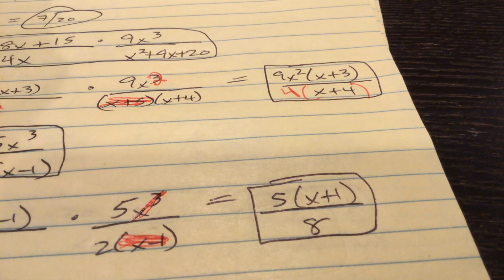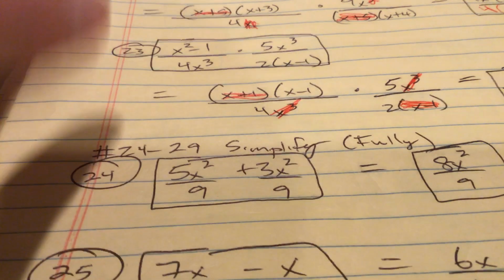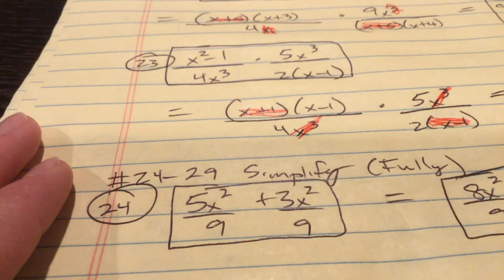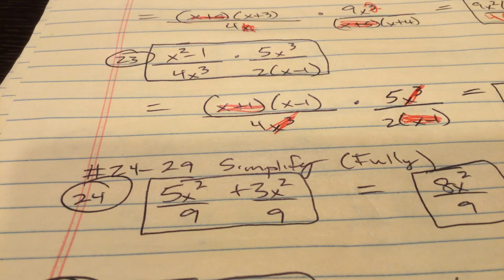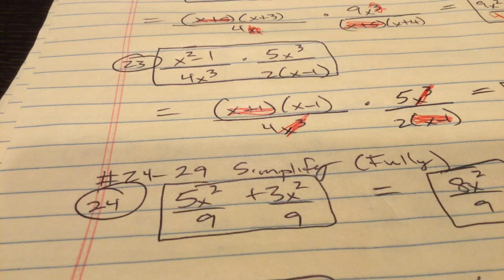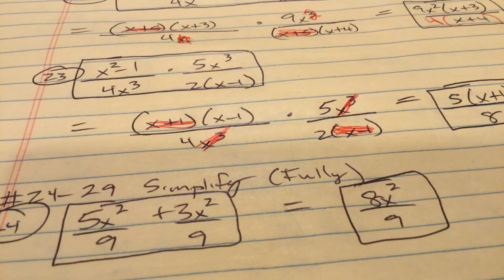We're going to end here with 24 and 25. But on 24 through 29, please write that down. You're going to simplify fully. To add or subtract two fractions, you need the same denominator, and you have that exactly here. So your denominator is going to be 9. Your numerator is 5x squared plus 3x squared. Well, that's 8x squared. That one could not be easier.